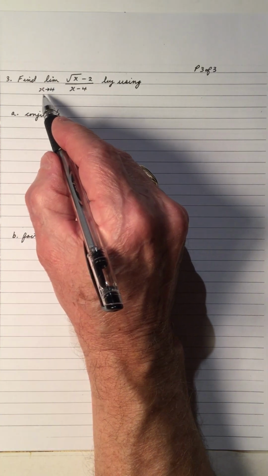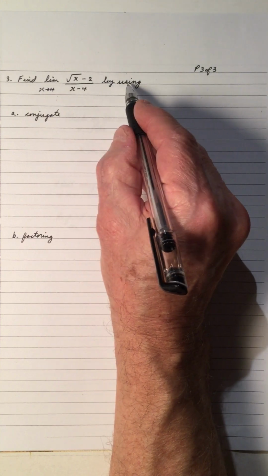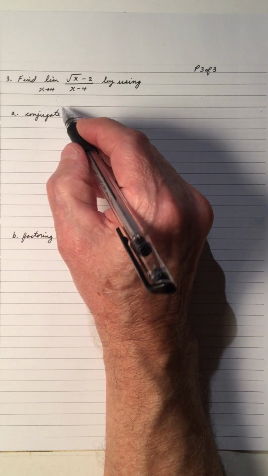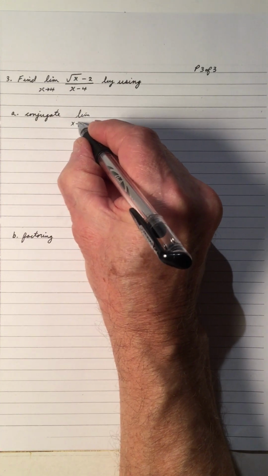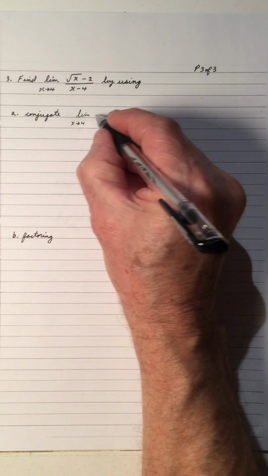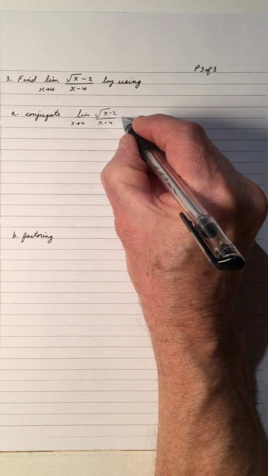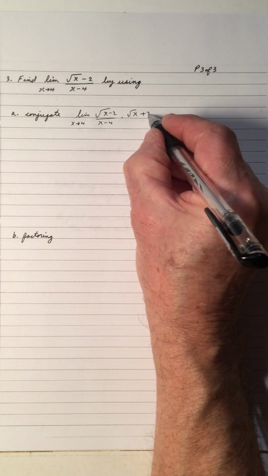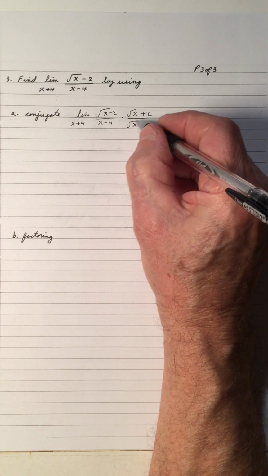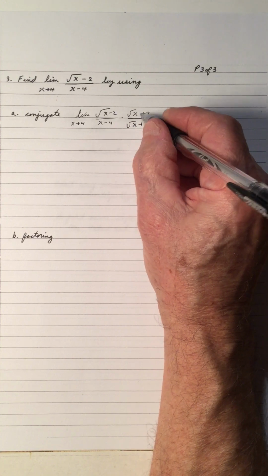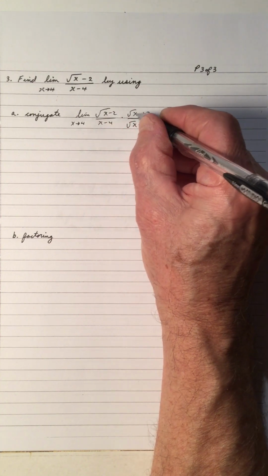Find the limit as x approaches 4 of root x minus 2 over x minus 4 by using its conjugate. We're going to do it by the conjugate, and we're going to do it by factoring. So the conjugate is root x plus 2. Multiplying it by root x plus 2 over root x plus 2, it's as a 1, but the conjugate is the root of x, subtract 2, is the root of x plus 2.